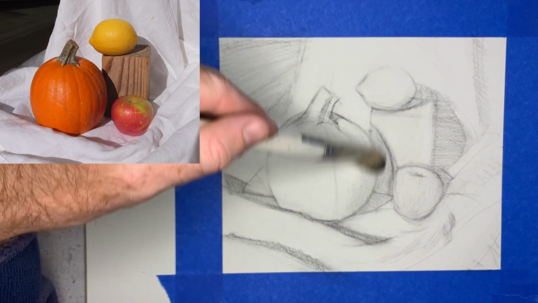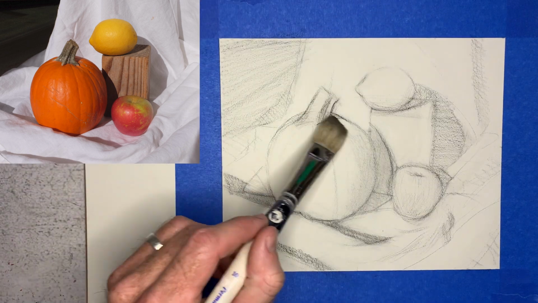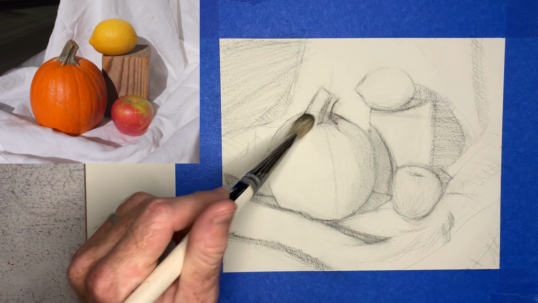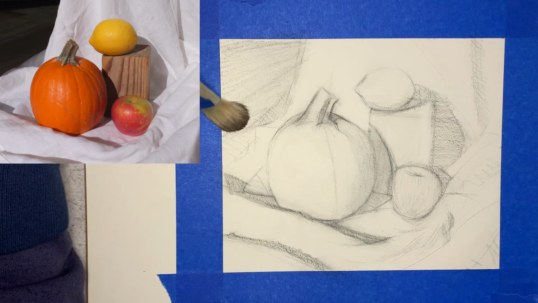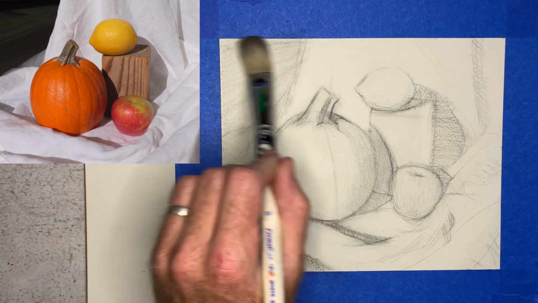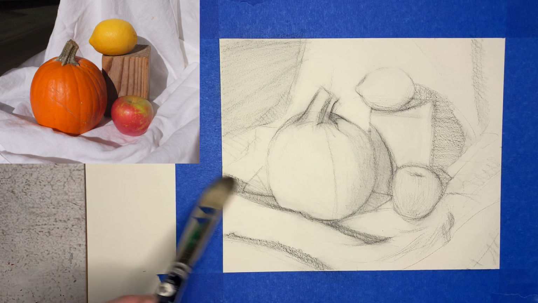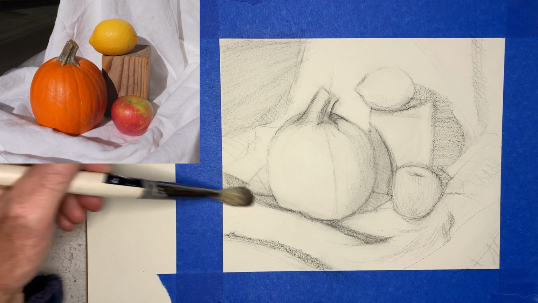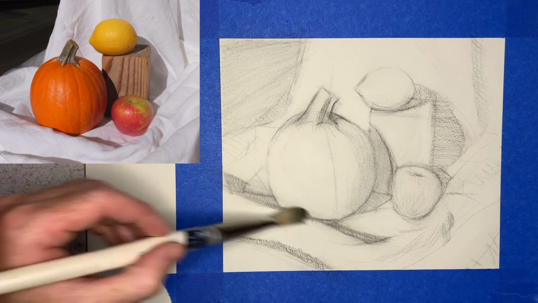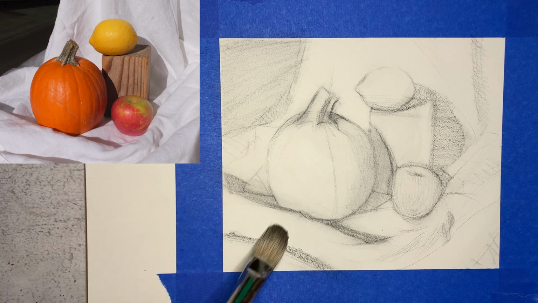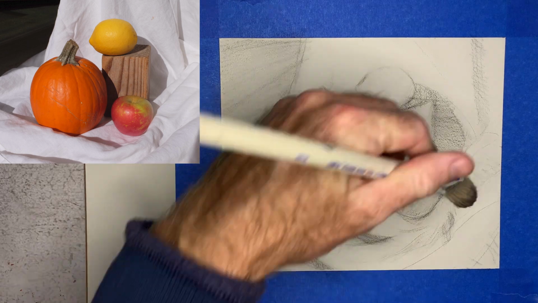Just like the apple and the lemon, it's doing what a simple sphere is going to do as it turns away from the light. Here I'm using a smaller bristle brush just to soften everything and knock back some of that texture.